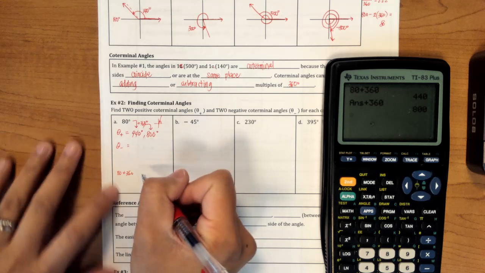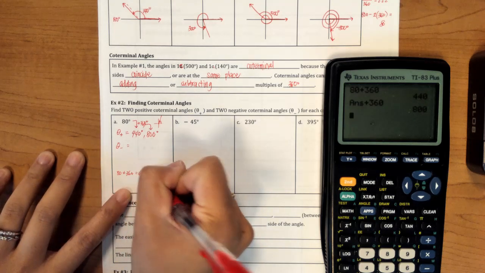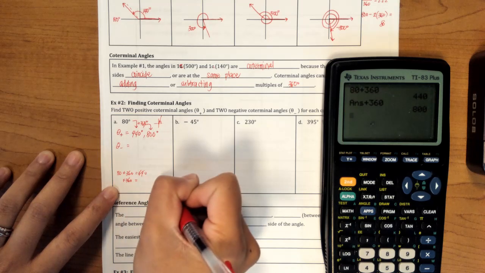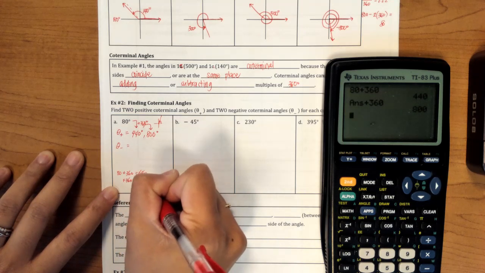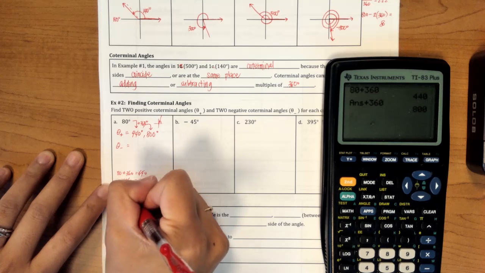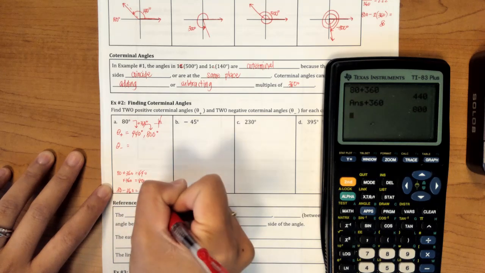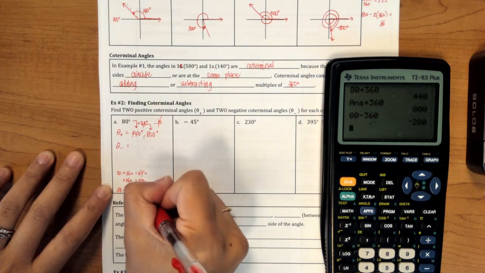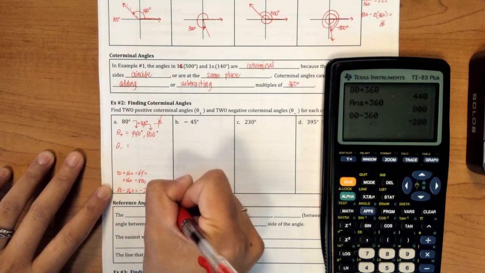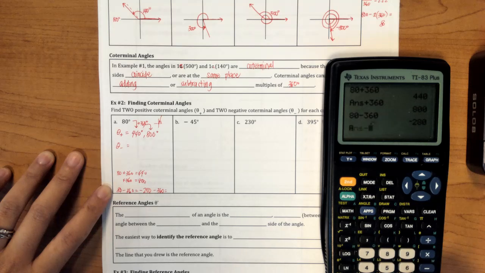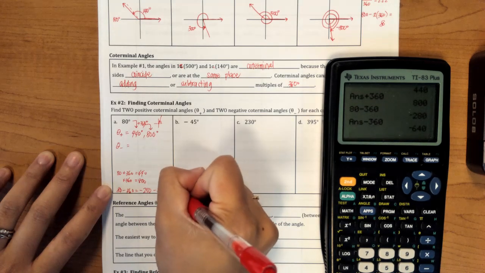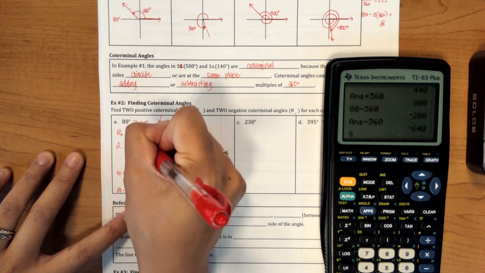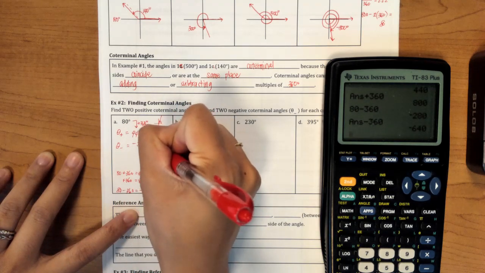We'll do plus first, just so you can see that, sorry. And then plus 360 again equals 800. And so we're going to do the same thing and go 80 minus 360, which is negative 280. And then minus 360 again, which is negative 640. Okay, so I have negative 280 and negative 640.